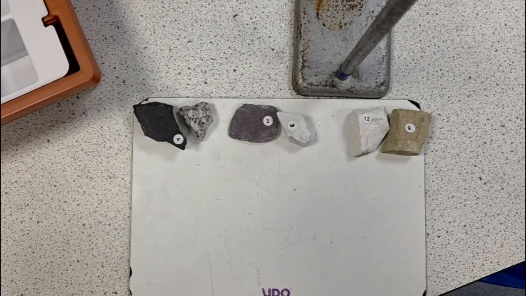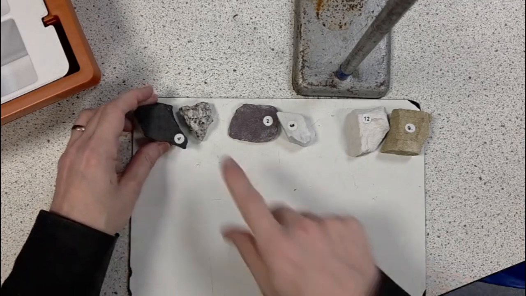What we're going to look at today are the three main categories of rocks. There are many rocks within each category. The category just tells us how the rock was formed. The first type of rock we're going to look at is igneous.